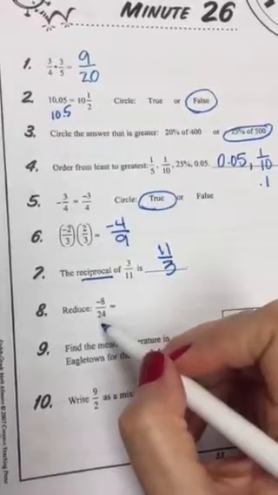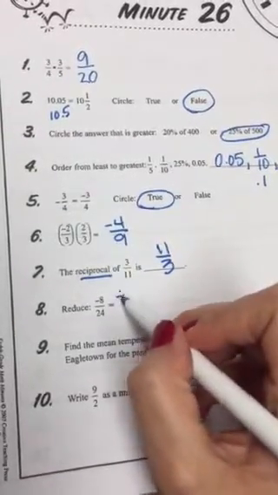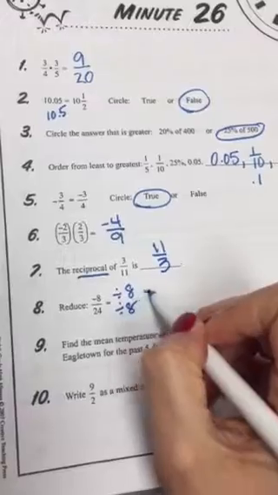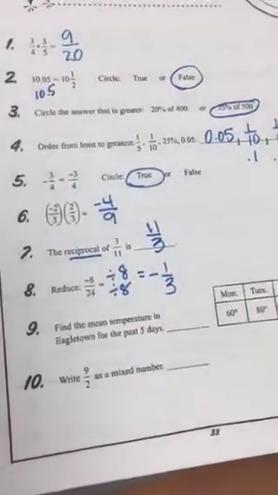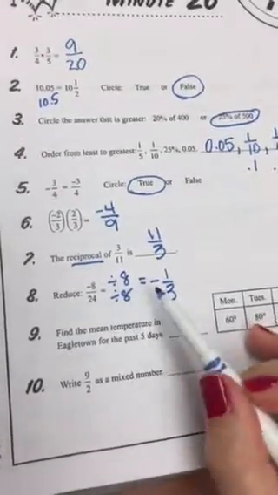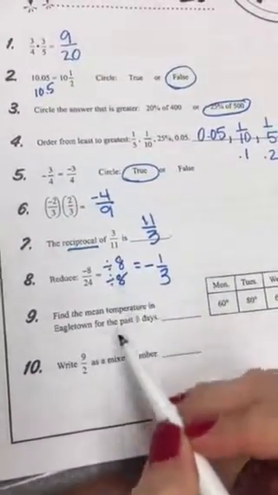Number 8, we're going to simplify, and we can divide top and bottom both by 8, and you get negative 1/3, because you keep the negative sign. You could also reduce by 2 and by 4, but I just did it by 8, because if you use the biggest number, you only have to do it once.